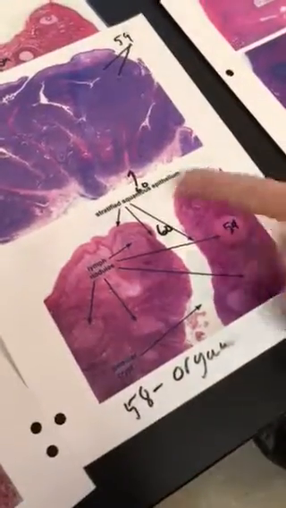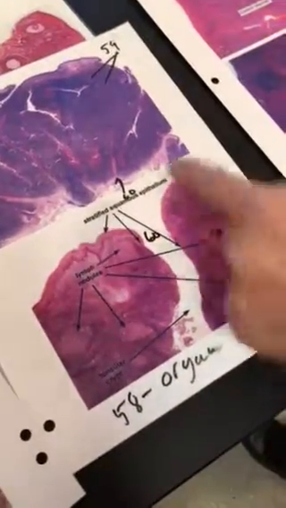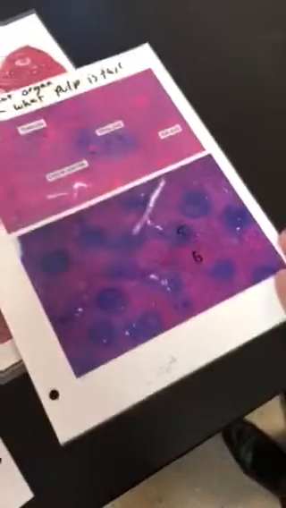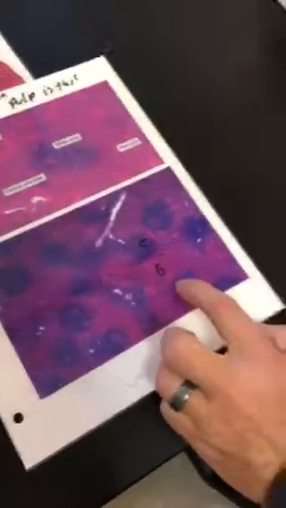These are tonsils. You just have to know the organ. It's a tonsil. You can tell it's a tonsil because it has crypts and lymph nodules. This is a spleen. You just have to know it's a spleen. It has white pulp, which is nodules, and red pulp.